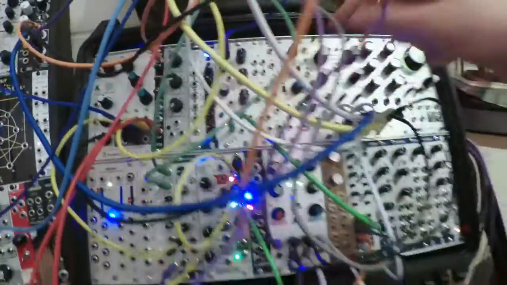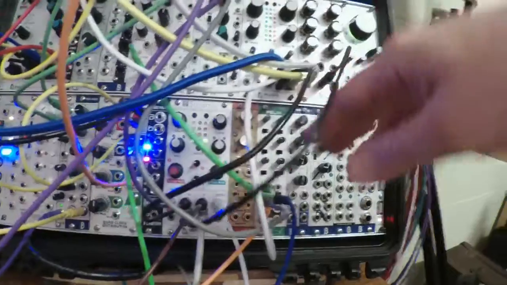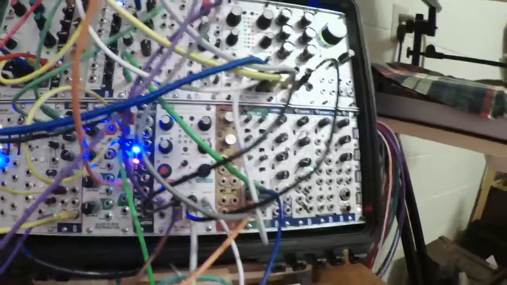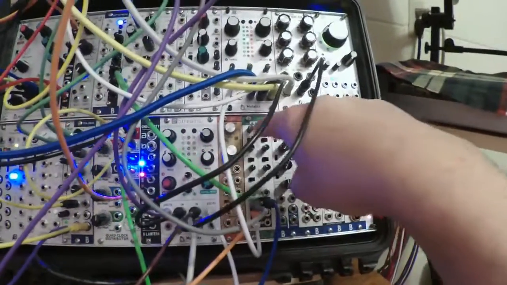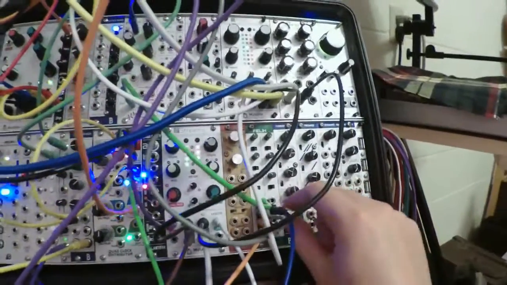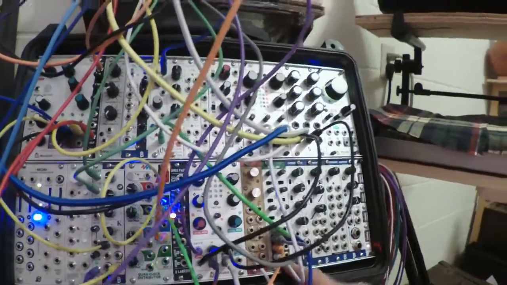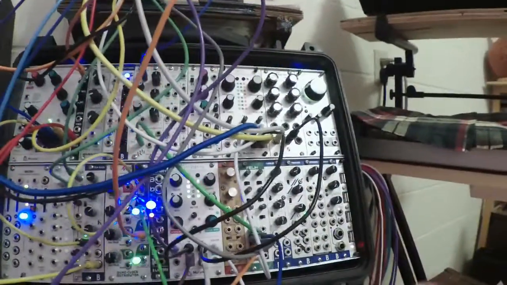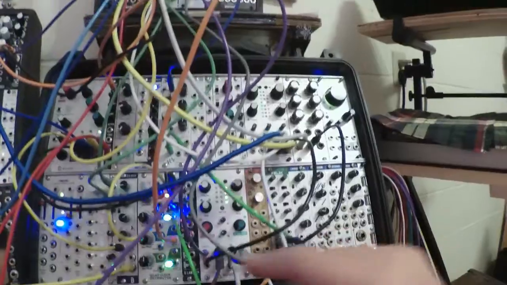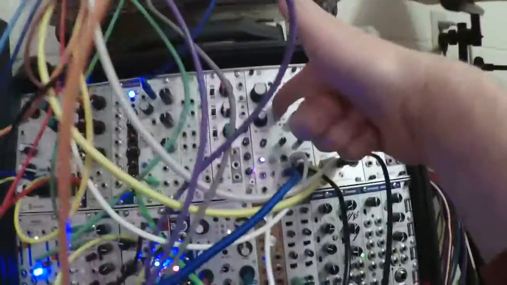Pip Slope's envelope output is going into Livestock Electronics Felix, which I don't remember if I did a video about, but it is a mult with attenuverter controls, so depending on how you patch it, you have up to 6 differently scalable copies of your input signal. Very handy. One of them's going up here, controlling the probability of branches that is gating Plaits into the mixer.